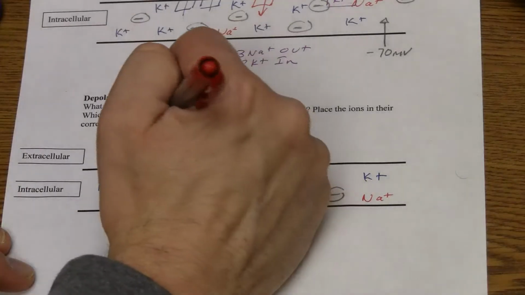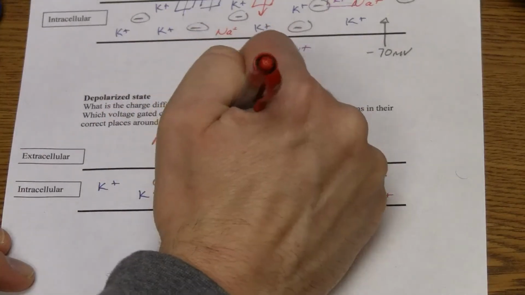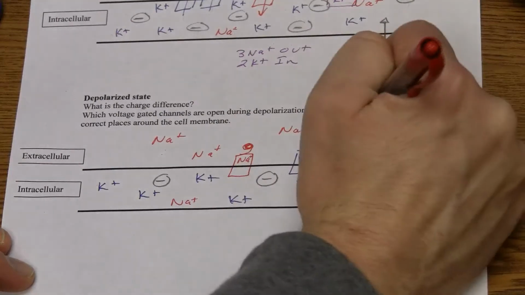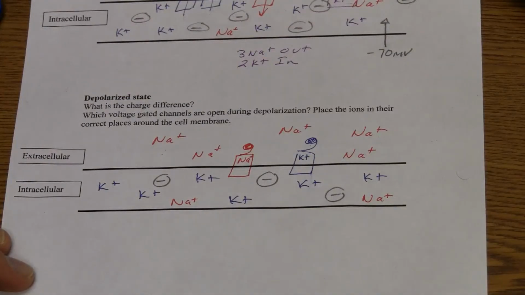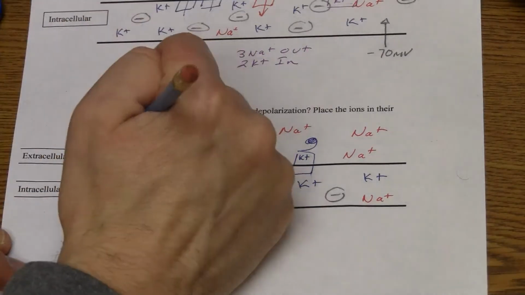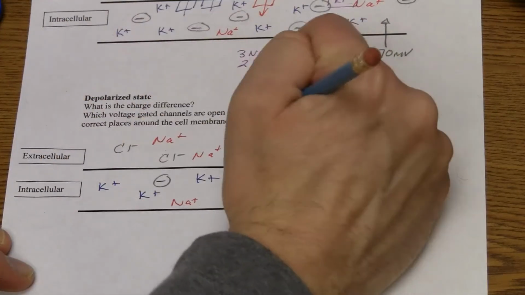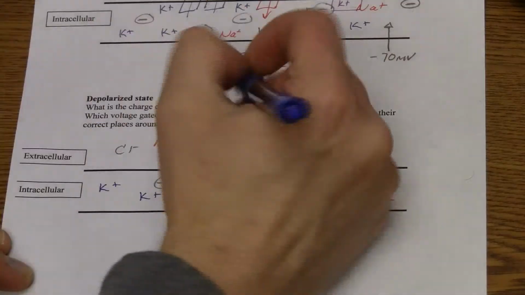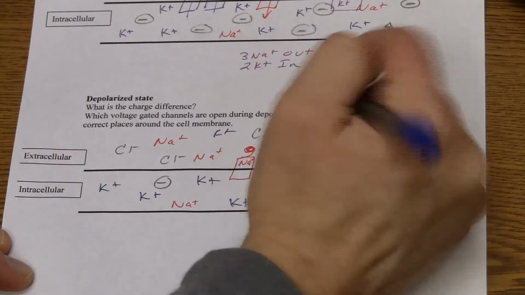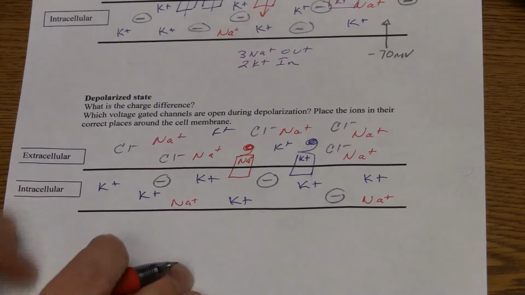On the outside of the cell we have all of our sodium, we have our chloride, and like before we have some potassium.